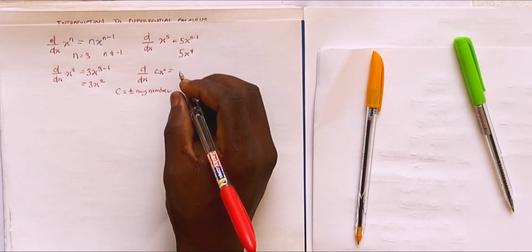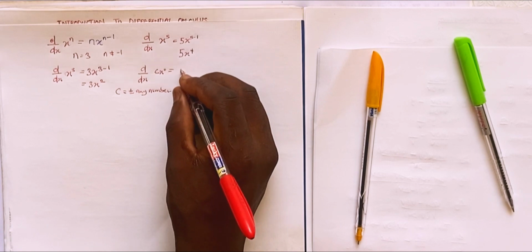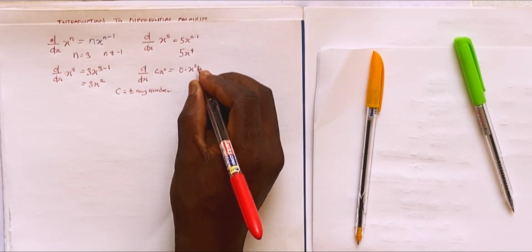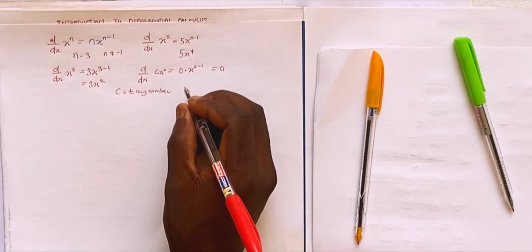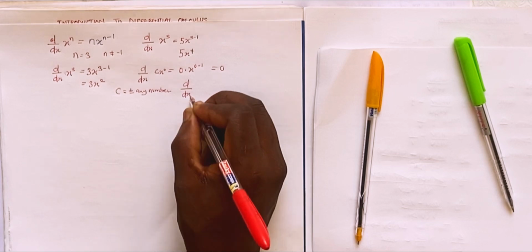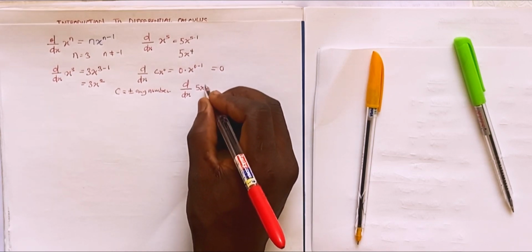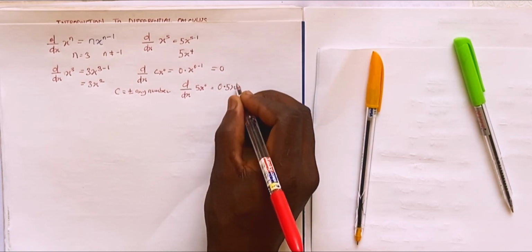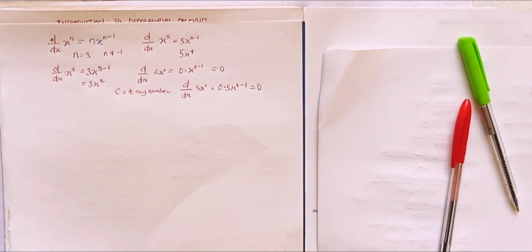So if you have to find d/dx of any constant, you bring down the power, which is 0, times x to the power 0 minus 1. Then 0 multiplied by everything is 0. That means whenever you are asked to find d/dx of any constant like 5, the power of x is 0 here. Bring down 0, that's 0 multiplied by 5x to the power 0 minus 1, which is 0. So whenever you are differentiating any constant, the answer is 0.